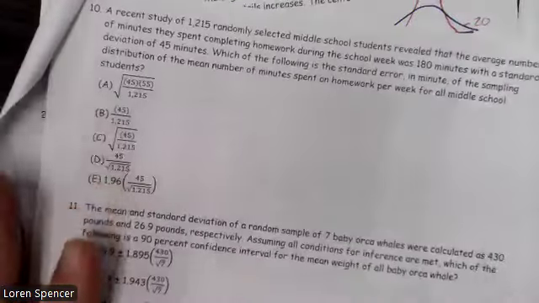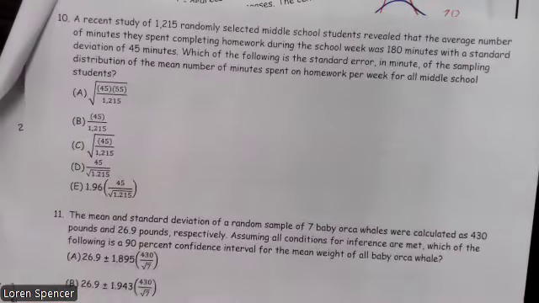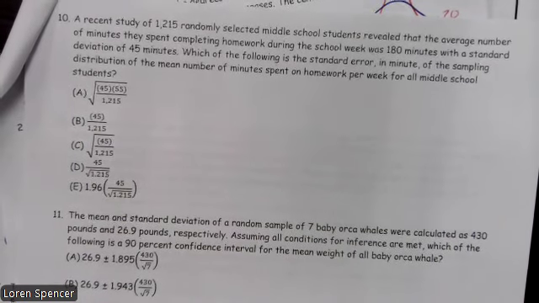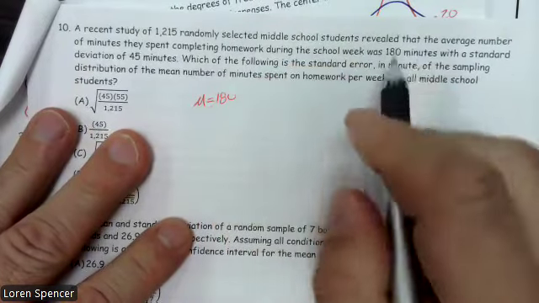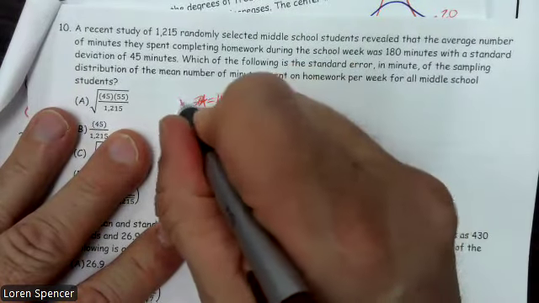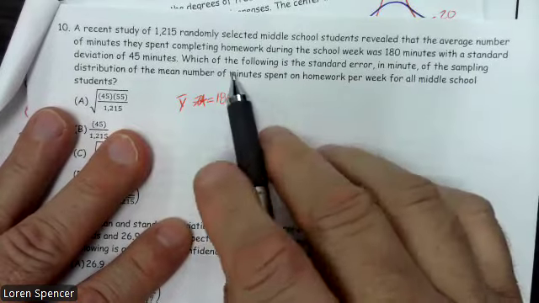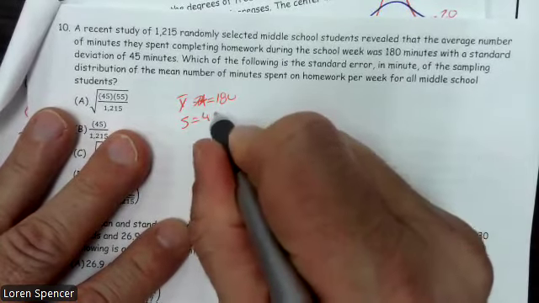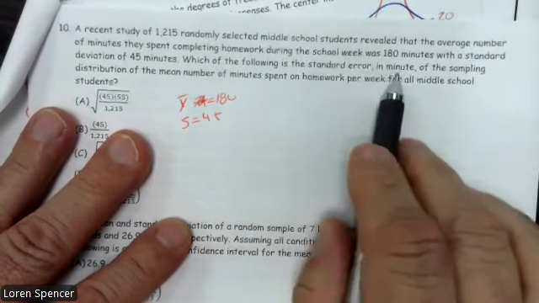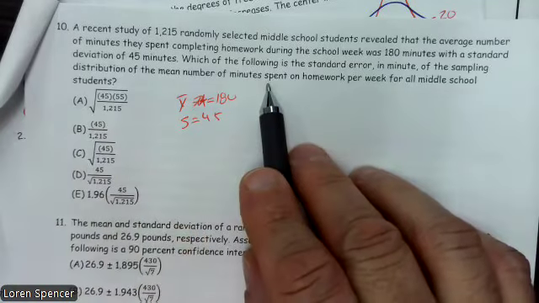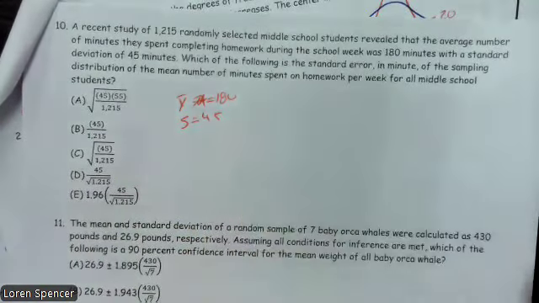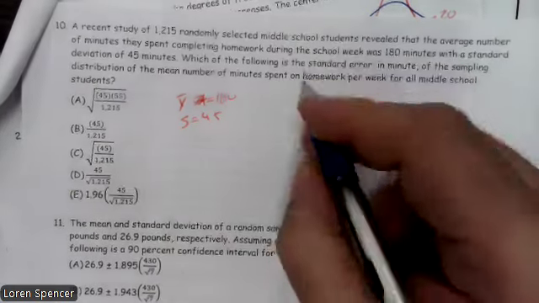All right. A recent study of 1,215 randomly selected middle school students revealed that the average number of minutes they spend on homework during the school week was 180. X bar is 180 with a standard deviation of 45. Which of the following is the standard error in minutes of the sampling distribution of the mean number of minutes spent on homework per week for all middle school students?